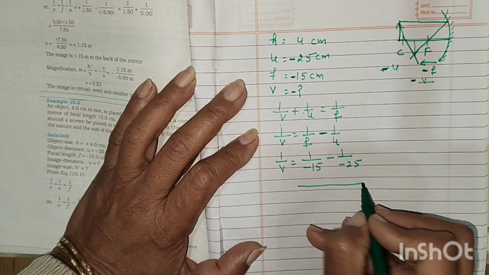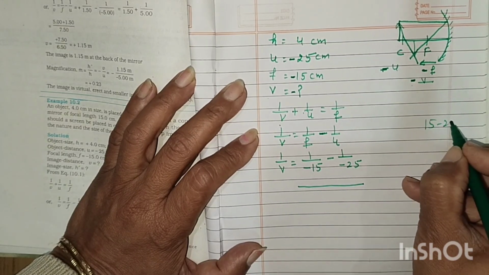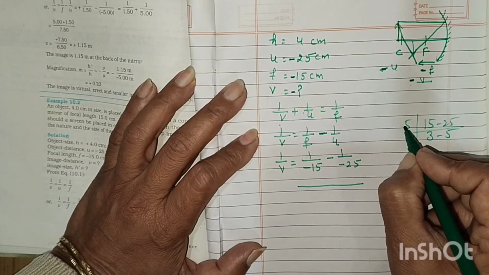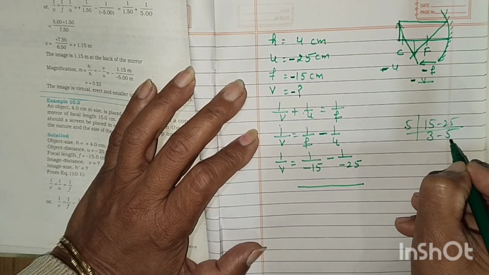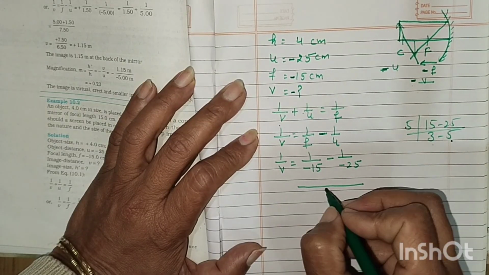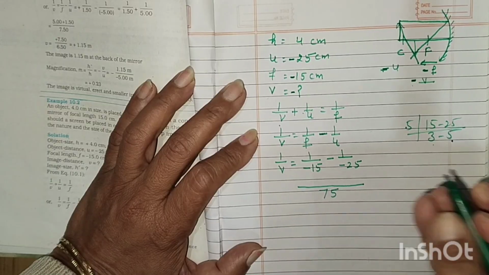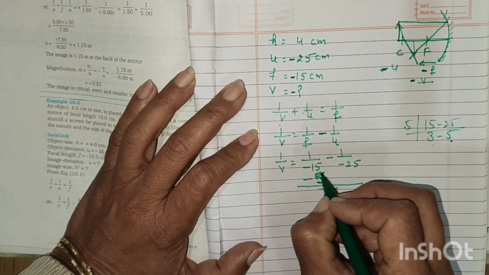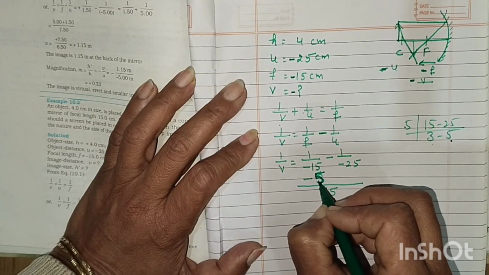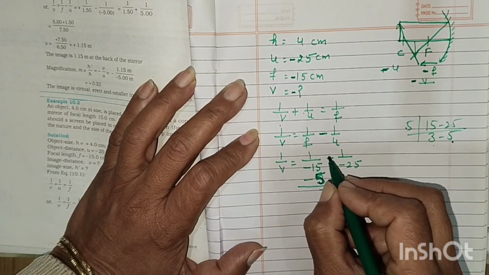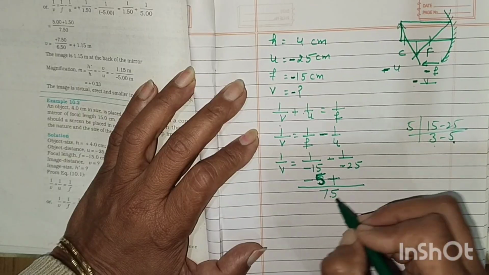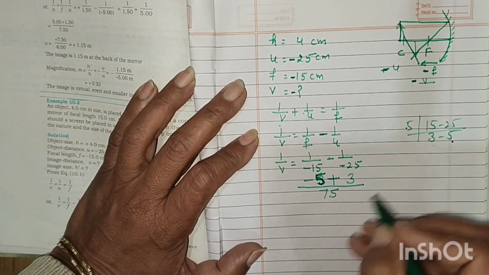Now take the LCM. 15, 25 LCM is 75. 5 times 25 is 125, 25 times 3 is 75, and 15 times 5 is 75, and this minus and this minus become plus, and 15 times 3 is 75.